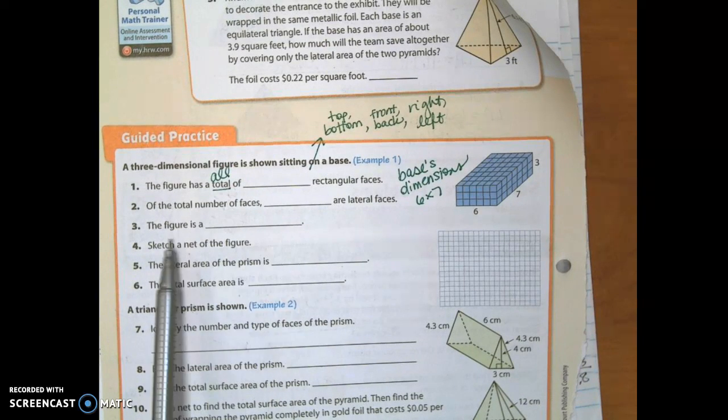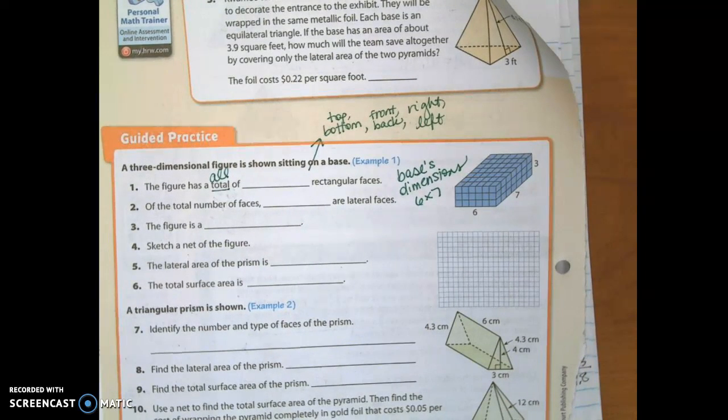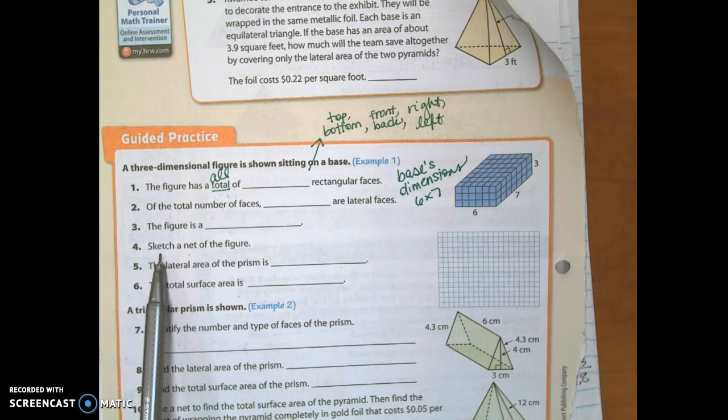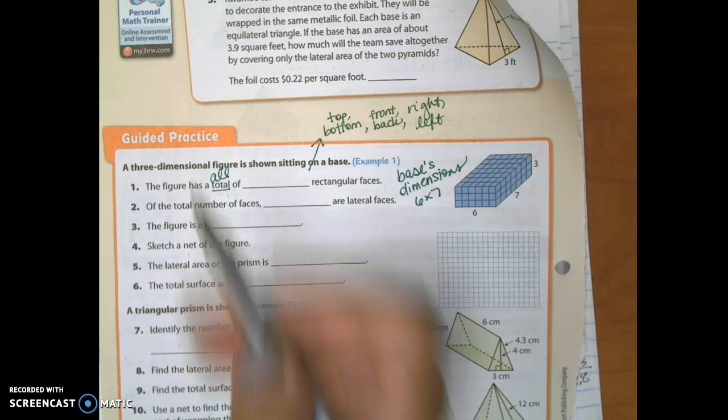Of the total, okay, the figure is a what? What is this 3D shape? That should have been answered first. Now, sketch a net of the figure. What does sketch mean? Shape. Draw.